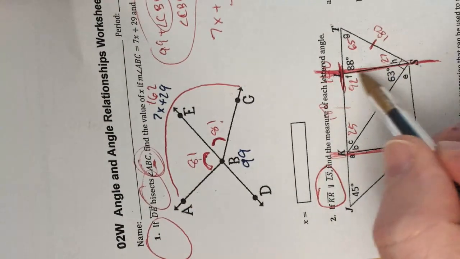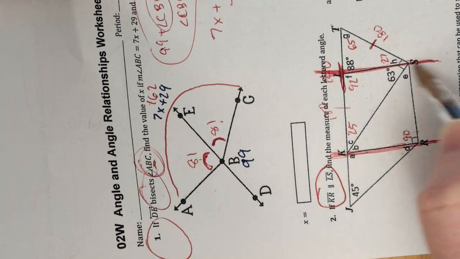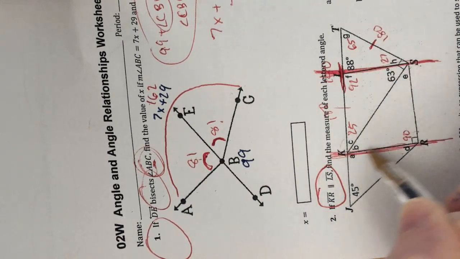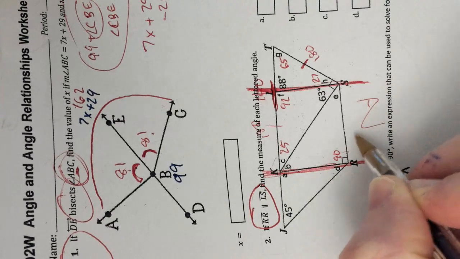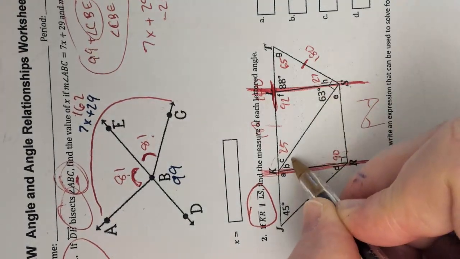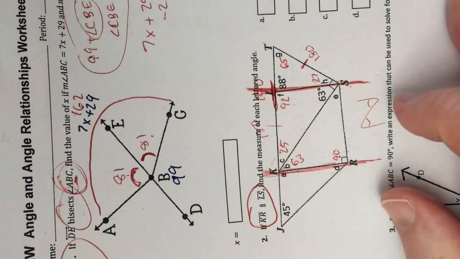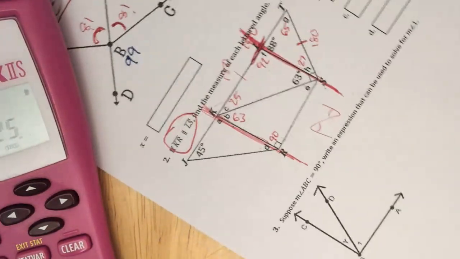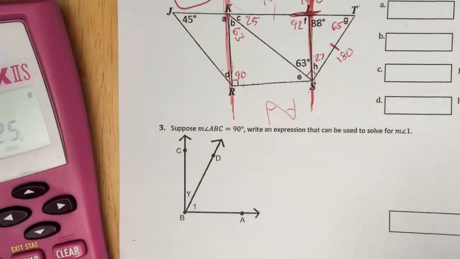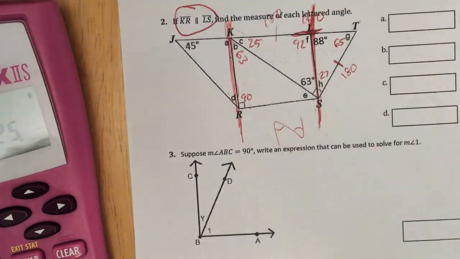For parallel lines, your best friend is alternate interior angles. So this corner, this angle equals this angle. So if this is 63, this would also be 63. There are a bunch of different ways you can do that, but that's the easiest one so far.